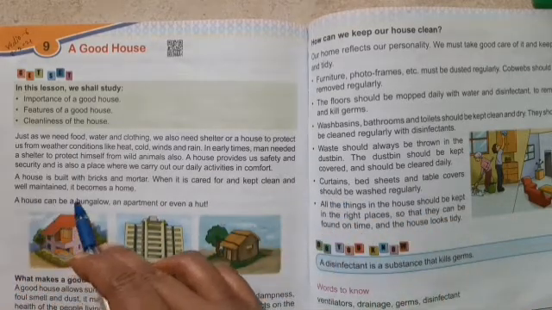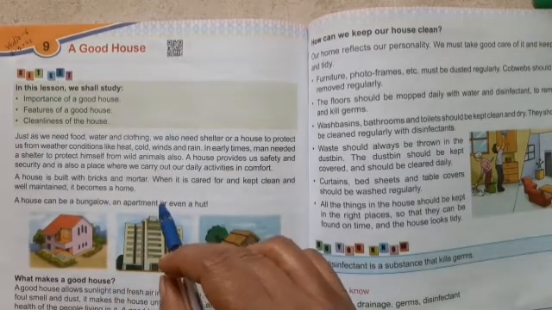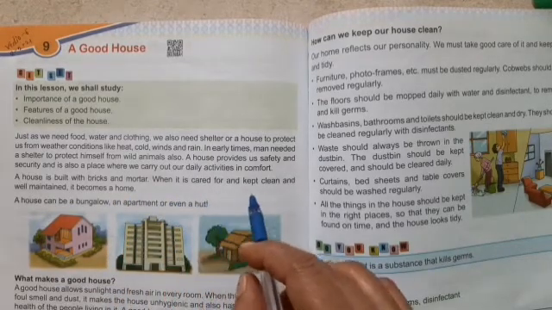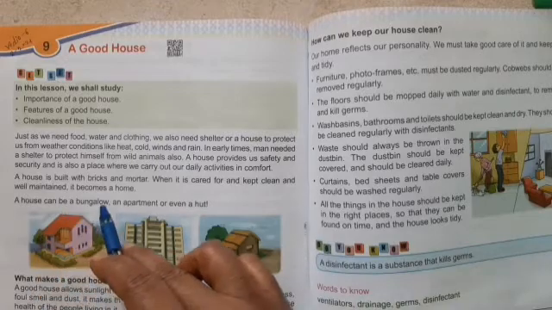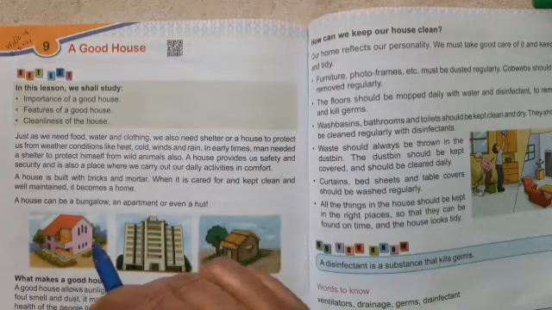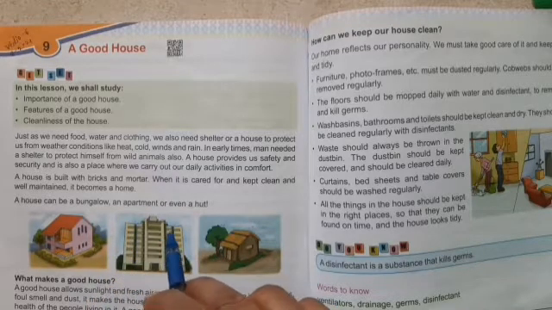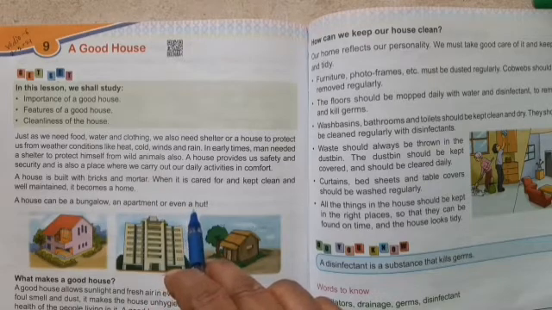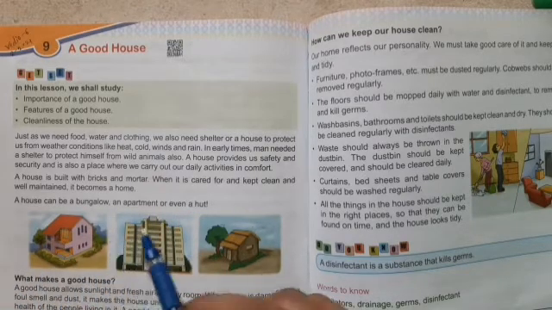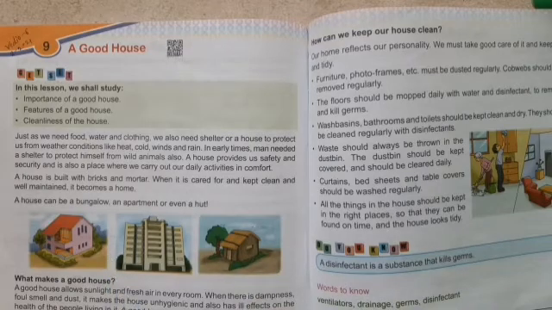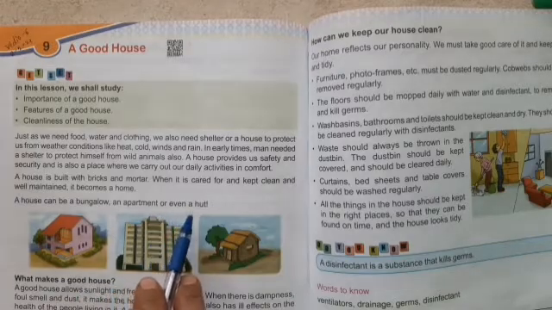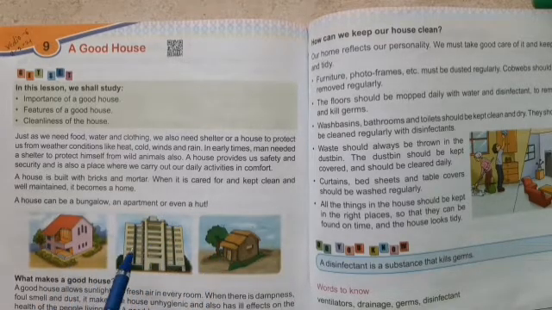A house is built with bricks and mortar. When it is cared for, kept clean and well maintained, it becomes a home. A house can be a bungalow, an apartment or even a hut.